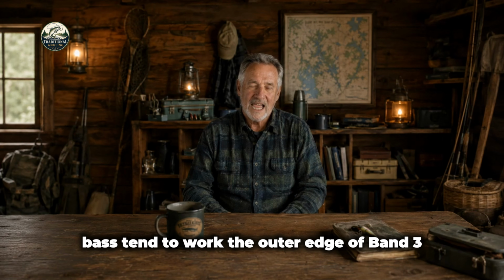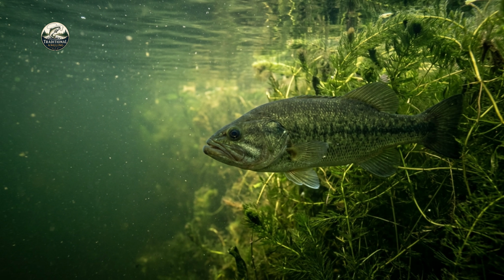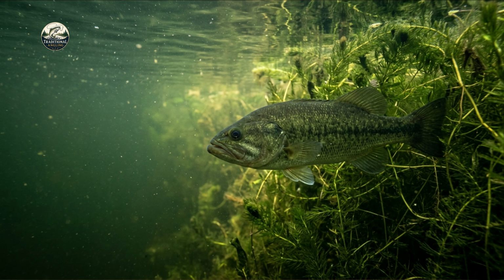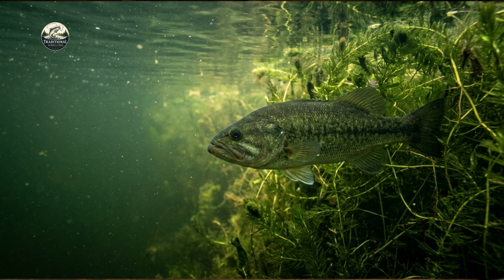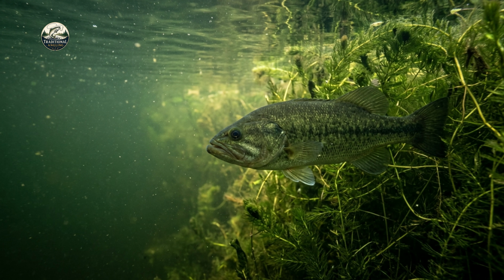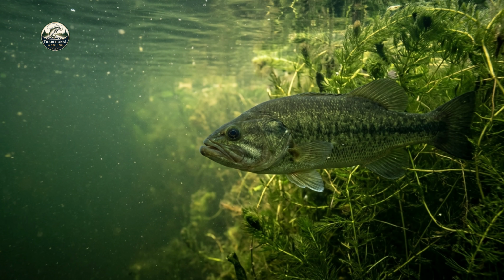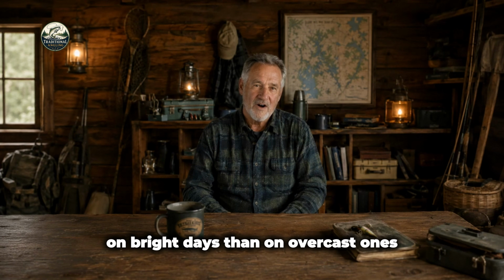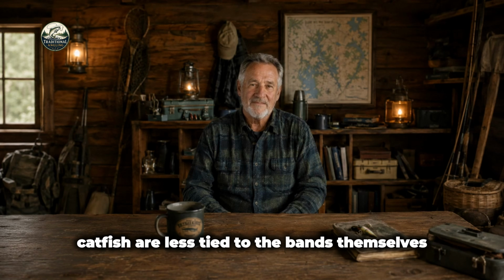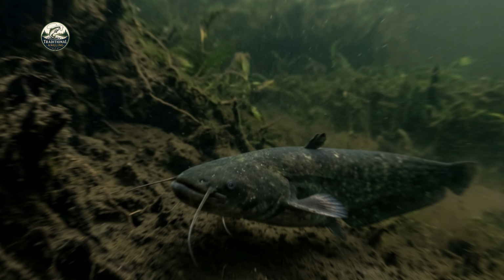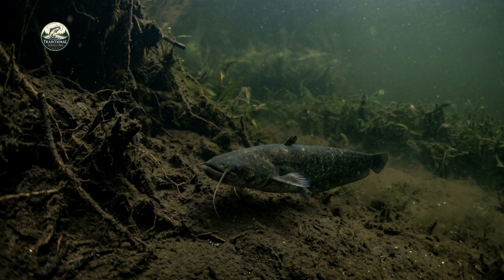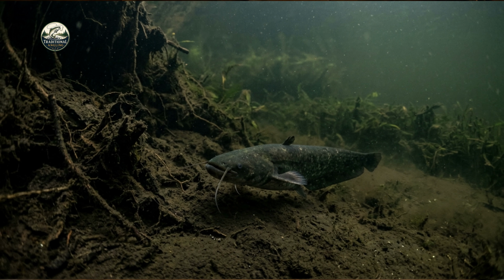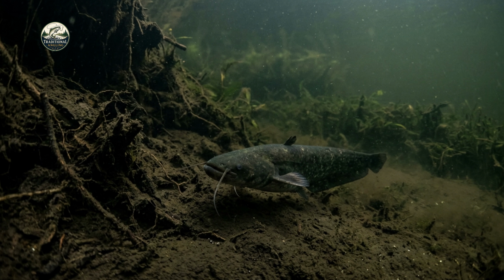Bass tend to work the outer edge of Band 3, the submerged grass line, using it as an ambush position the same way they'd use any other hard structural break, often holding tighter to that edge on bright days than on overcast ones. Catfish are less tied to the bands themselves and relate more to what's sitting on the bottom nearby. The bank soil check coming up shortly is really their version of this system and matters more for them than the vegetation does.